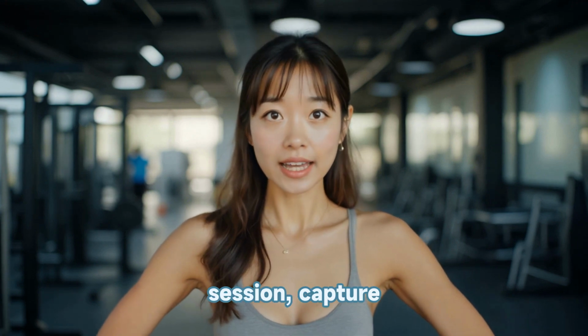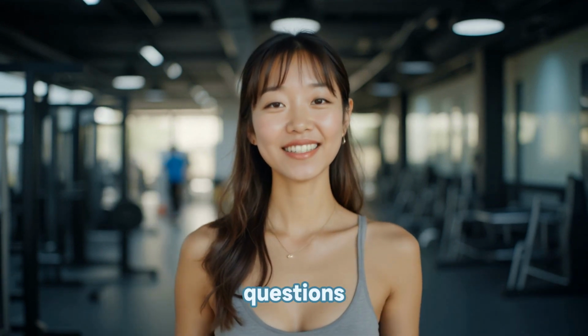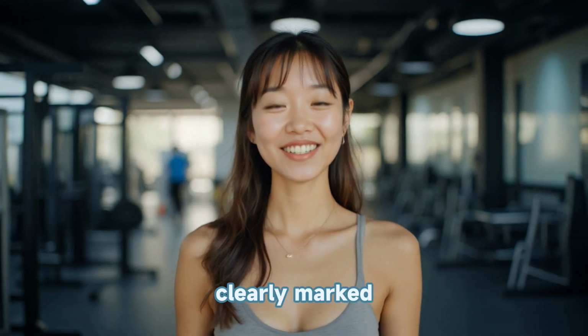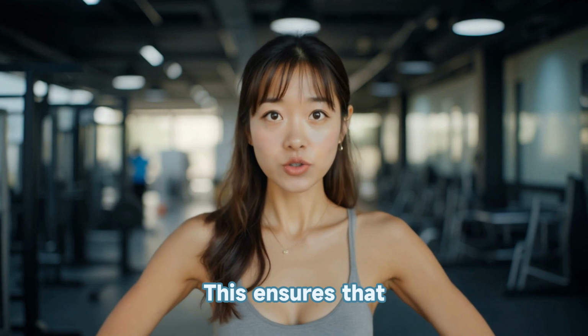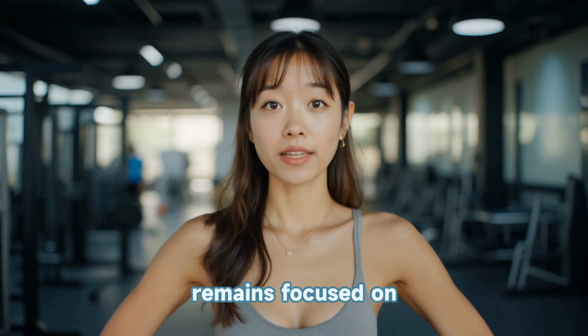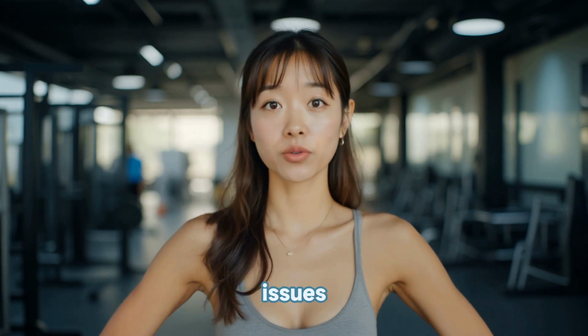Throughout the session, capture critical questions, assumptions, and action points in clearly marked sections. This ensures that follow-ups are straightforward and that the team remains focused on the most important issues.